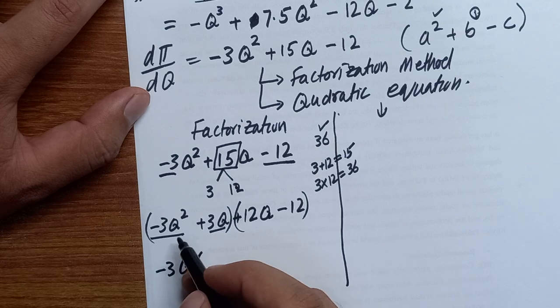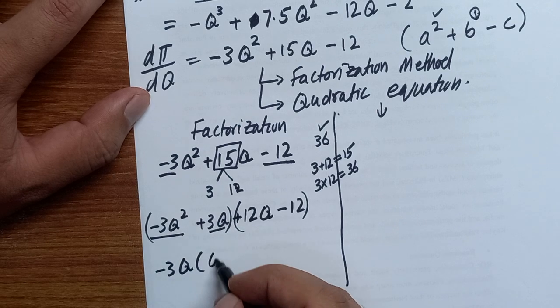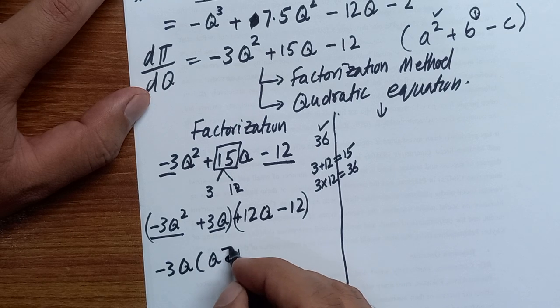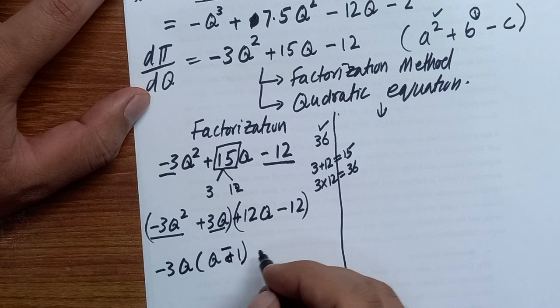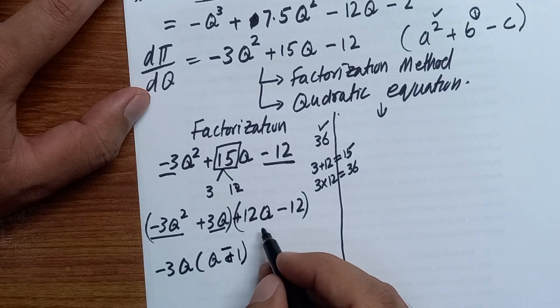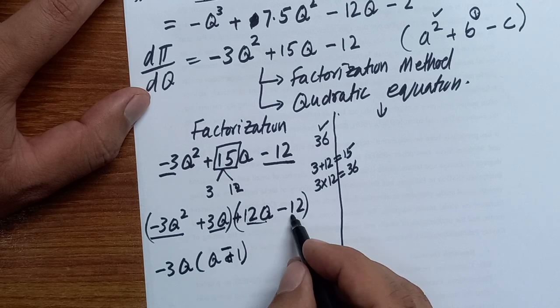So what is left? Here only q is left, and minus 1 is remaining here. From here we will take 12 as common, because 12 is here and 12 is here.